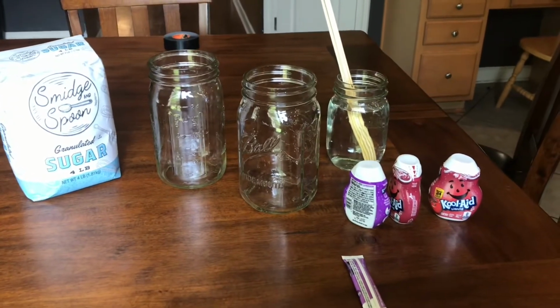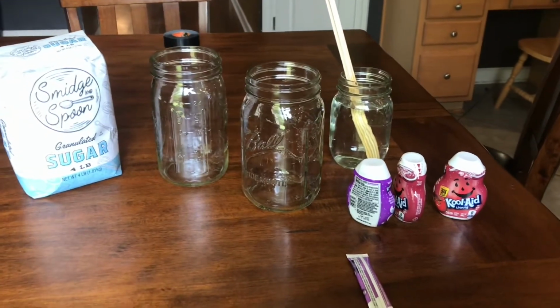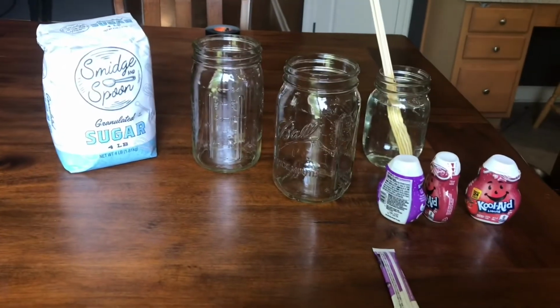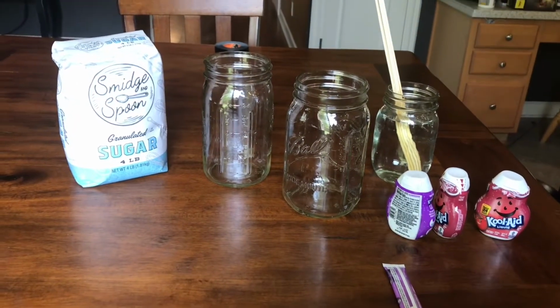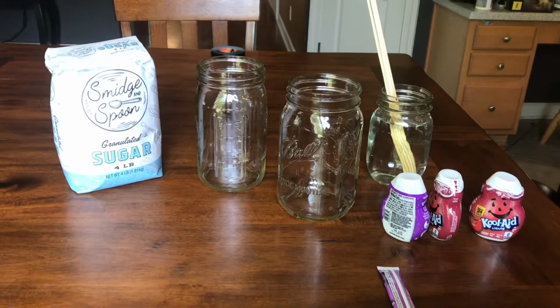Today we are going to do a culminating activity on our physical properties. Now, it's going to be a little experiment about making rock candy. You can do this at home, but make sure you have parental supervision.